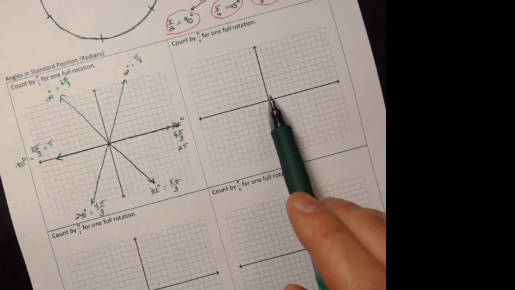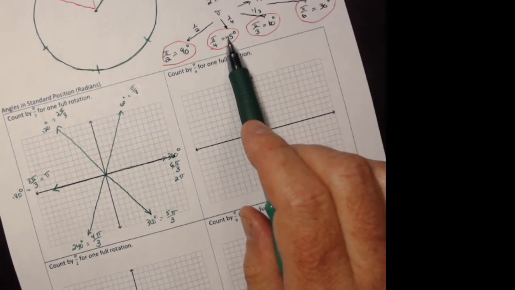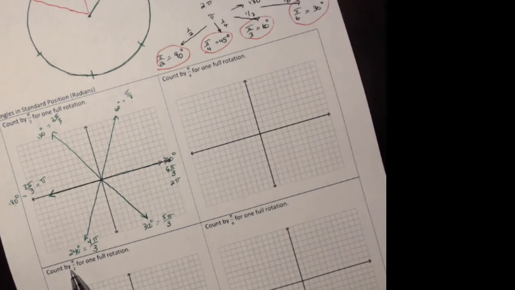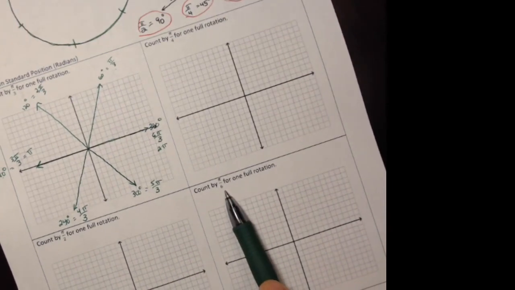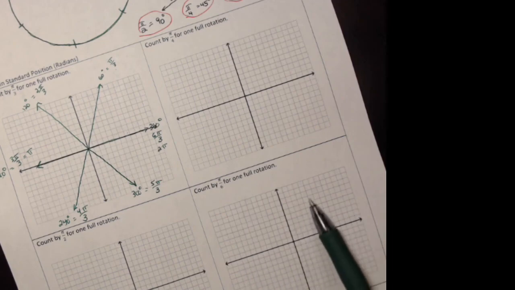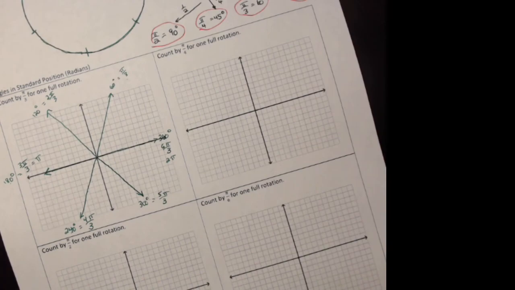So what you're going to be working on are the next three here. You're going to count by pi over 4s if you need to. Look here, you're going to be counting by 45s. Over here, pi over 2s. Again, just use the reference. And then over here, you're going to be counting by pi over 6s. You're actually going to have a lot of little terminal rays in here. Okay? Try it out. Stop by my office hours if you have questions. Good luck.